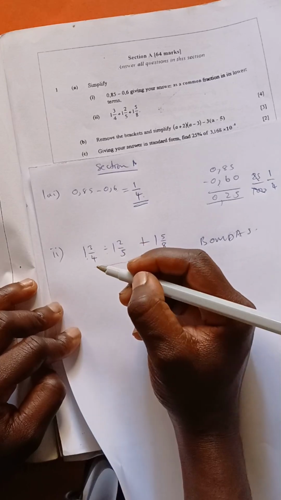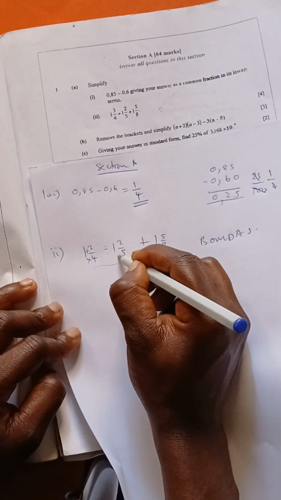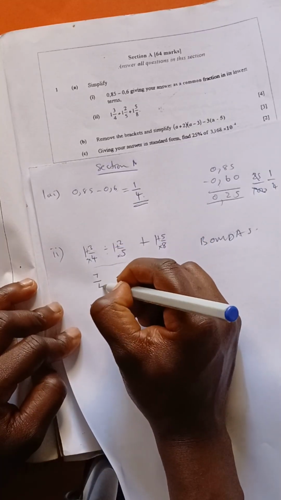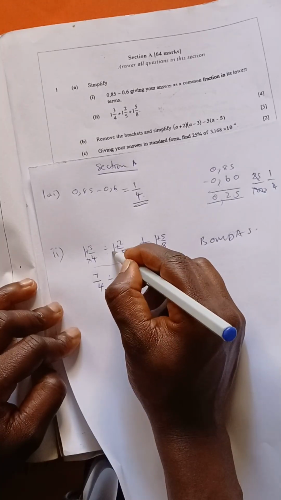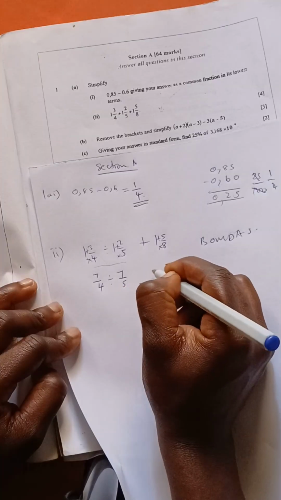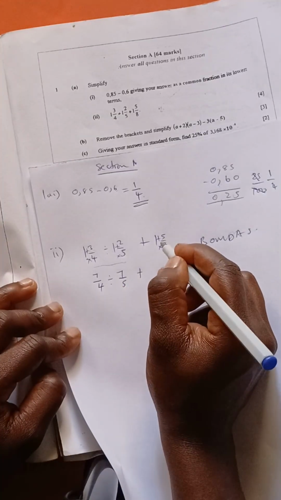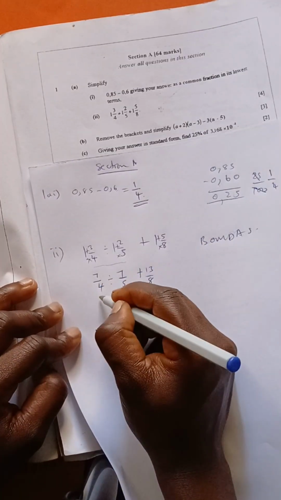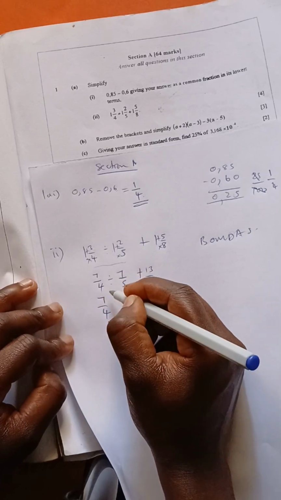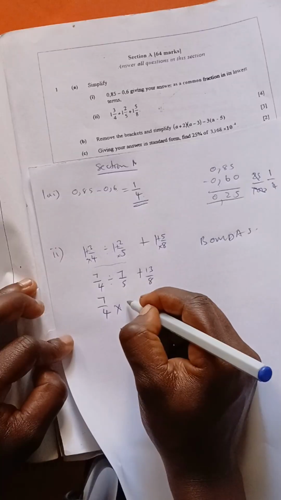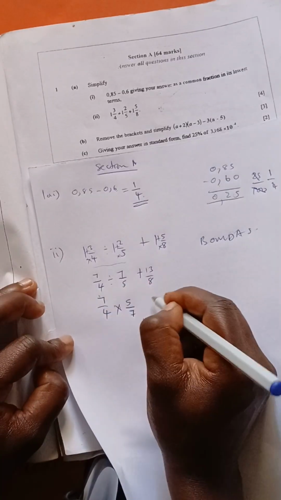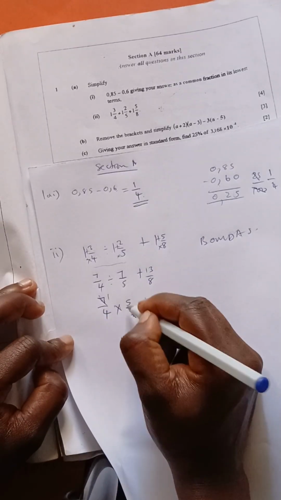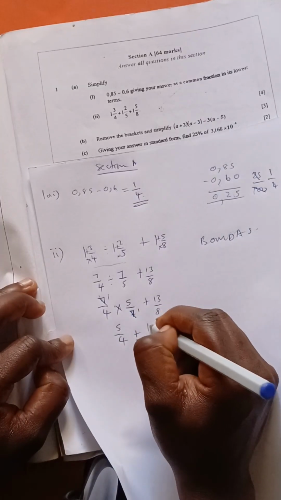Right, so let's convert these fractions to improper fractions. So 4 times 1 we get 4, plus 3 we get 7 over 4, divided by 5 times 1 we get 5, plus 2, 7 over 5, plus 8 times 1 plus 5, 13 over 8. So we say 7 over 4. We change this division sign to a multiplication sign, then this 5 will go on top, then this one inverts, plus 13 over 8. So you cancel out this one. So we have 1 times 5, it's 5 over 4, plus 13 over 8.